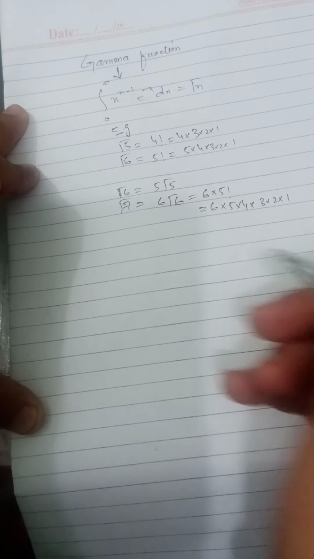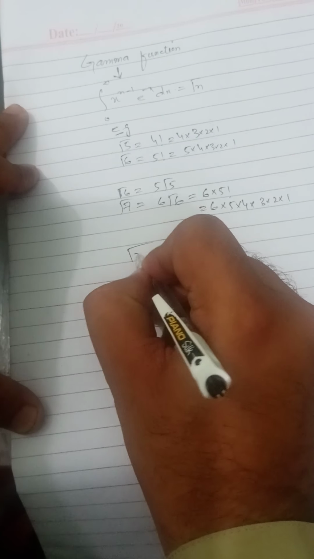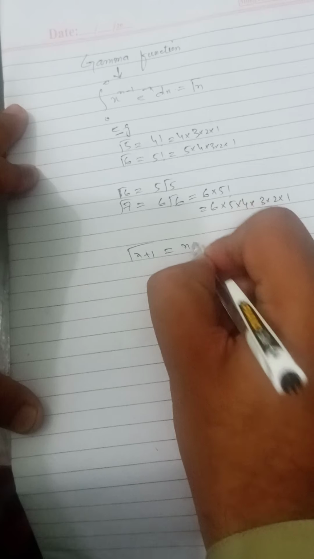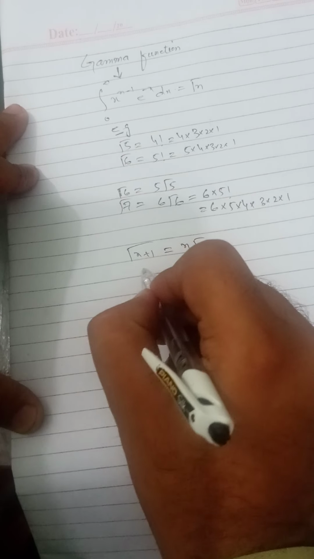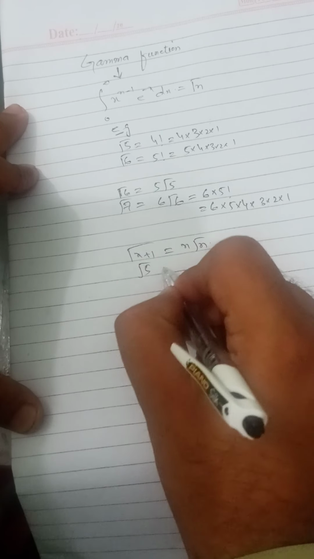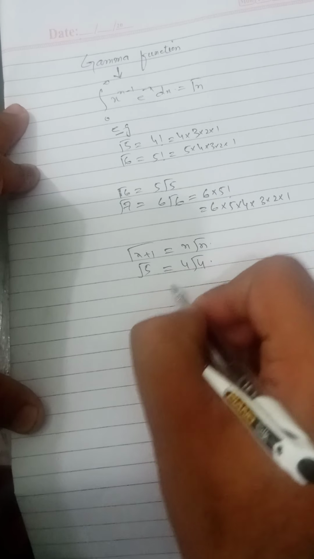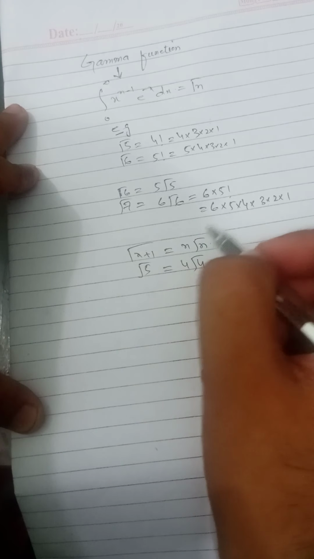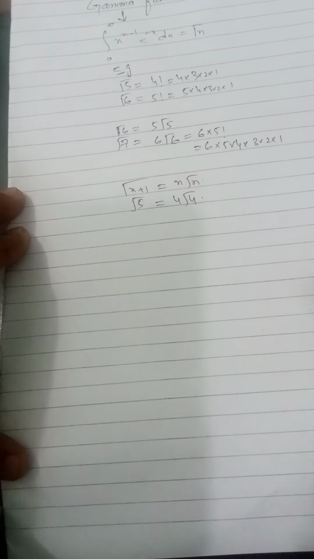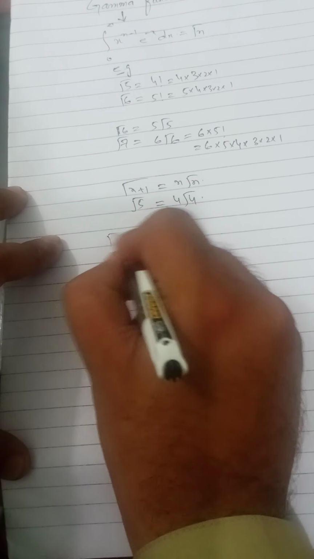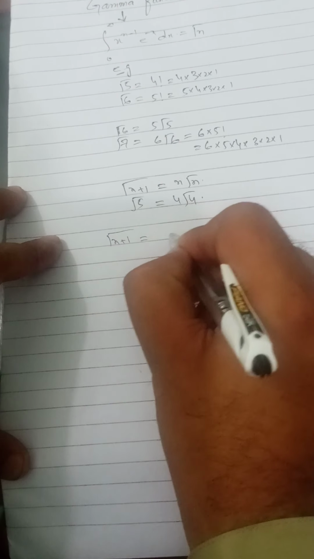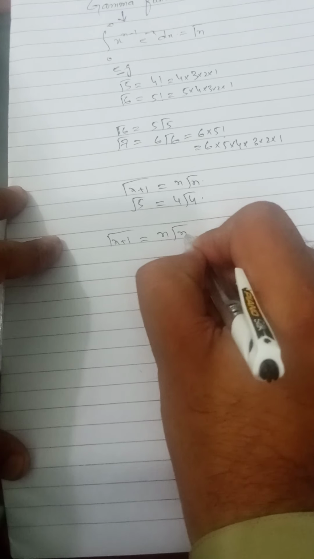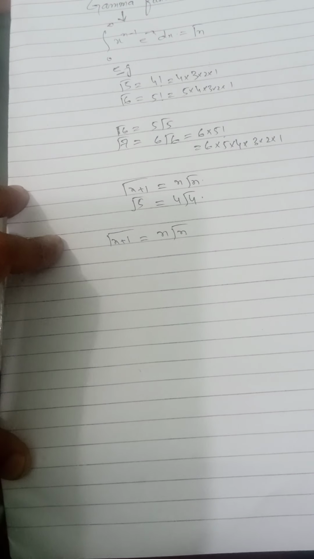In the first example, I'll prove that gamma of n plus 1 is equal to n gamma of n. Just like gamma of 5 is equal to 4 gamma of 4. So in this example, I'll prove that gamma of n plus 1 is equal to n gamma of n.